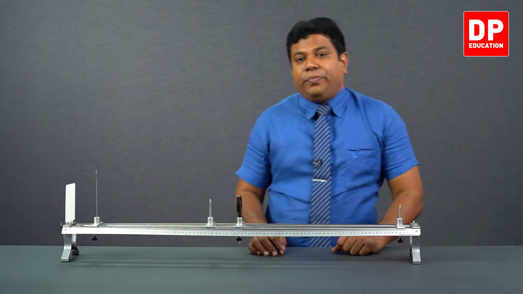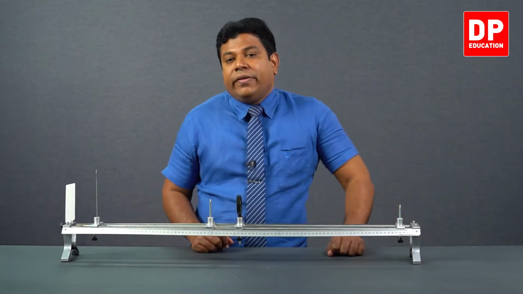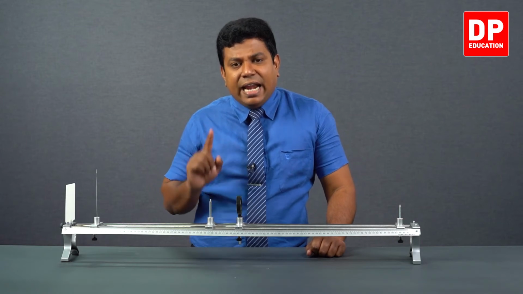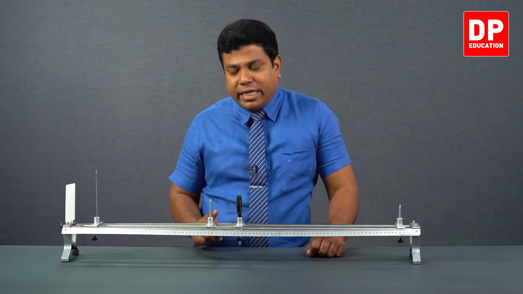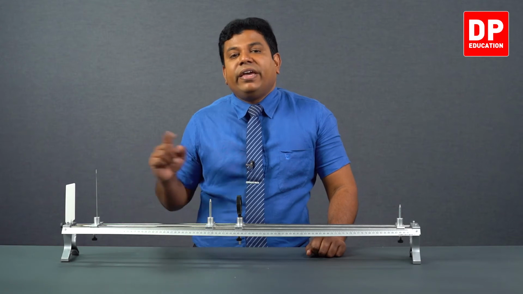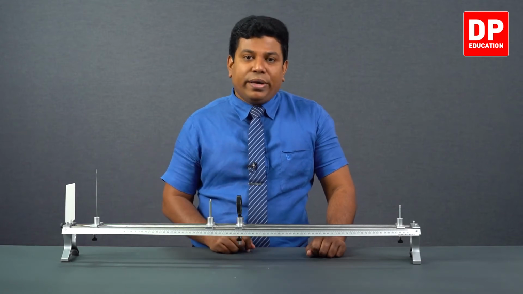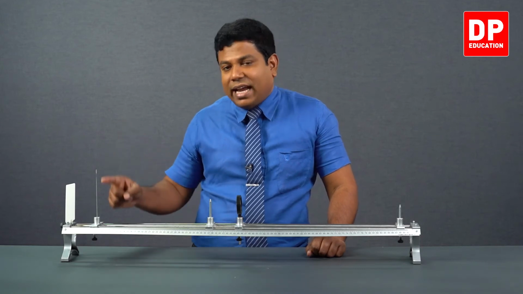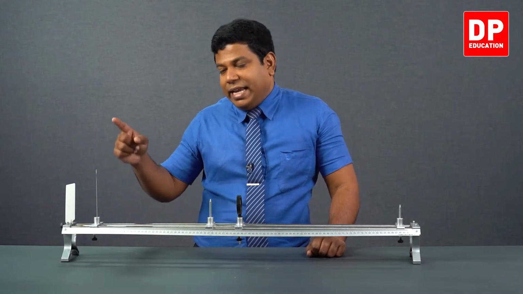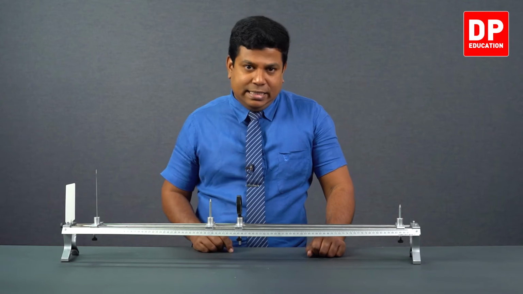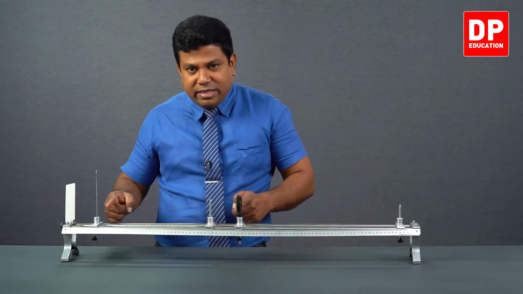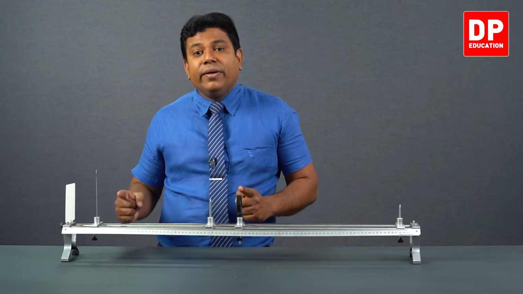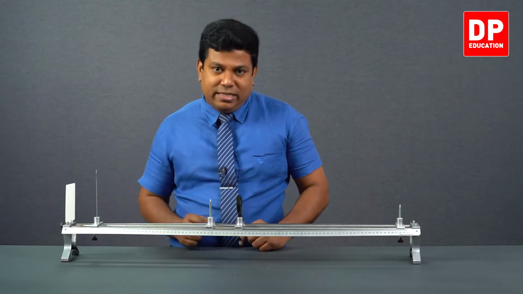At this point I can see the image of this object, that means an erect, enlarged image of this object, and this nail, they are collinear, they coincide. Which means the image of this object is exactly at the same point where this nail is. If I measure the distance between the lens and this nail, that would give me the image distance.